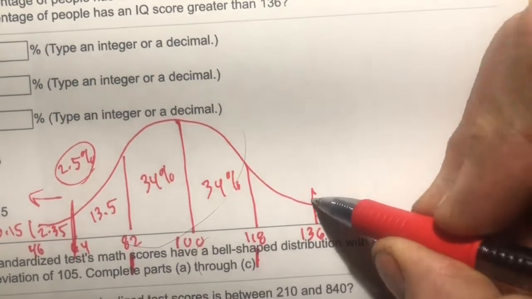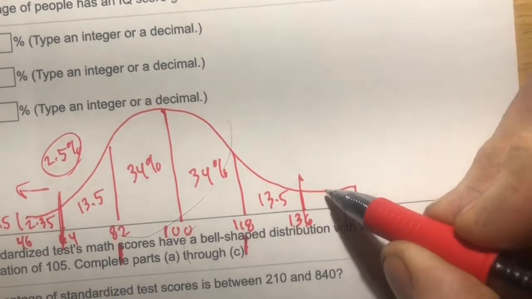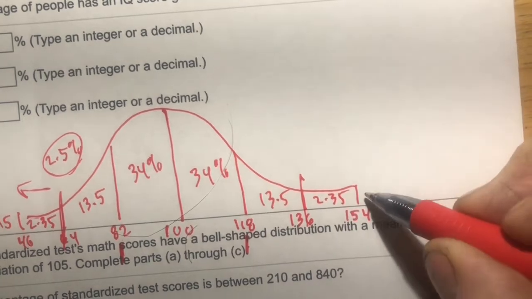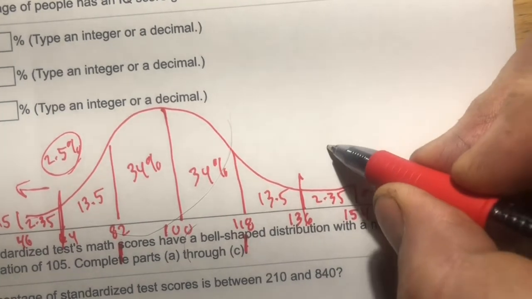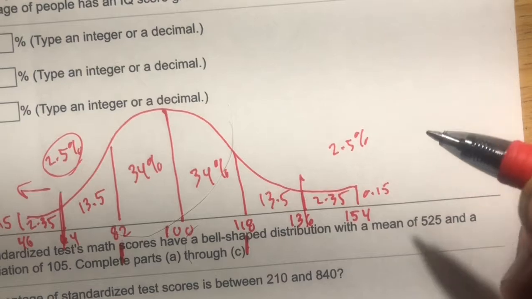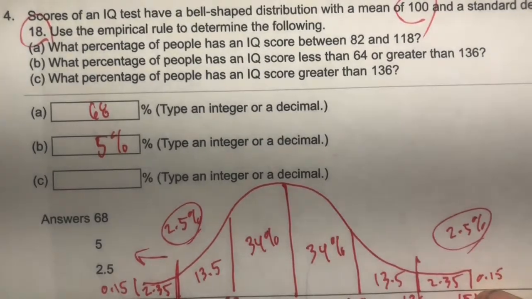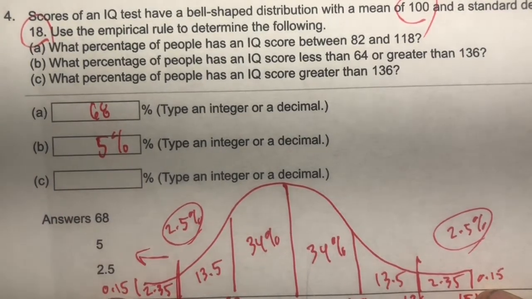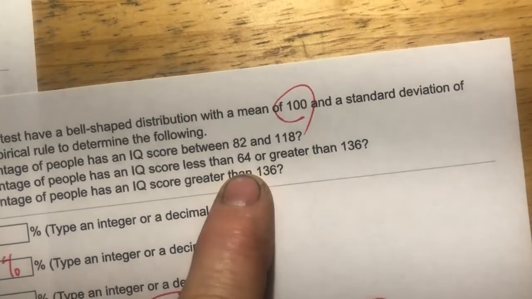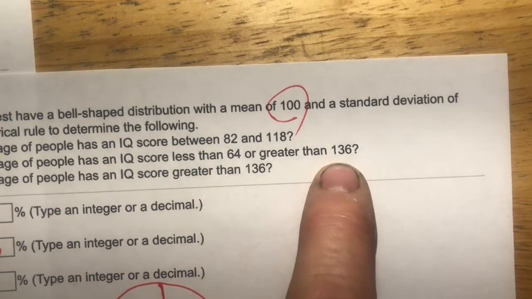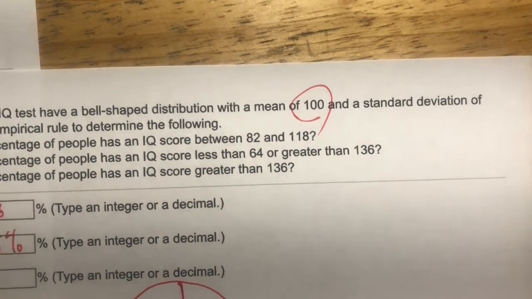Over 136 over here, let's put this in, 2.35. This is also going to be 2.5%. So I add those two together, which makes me have 5%. Okay, so I have 5%, 2.5 that's below 64, and 2.5 that's above 136, and added together 5.